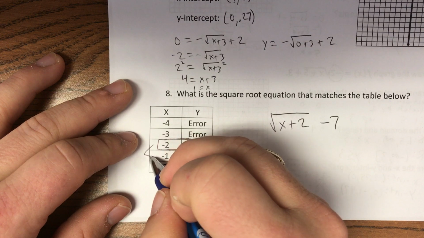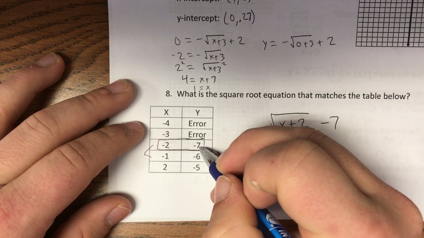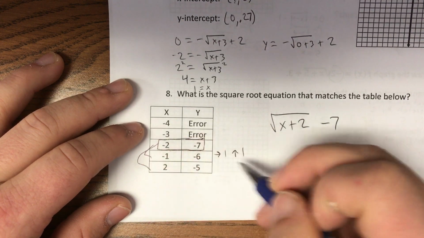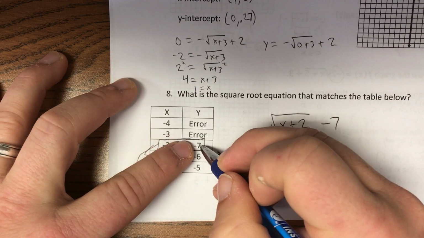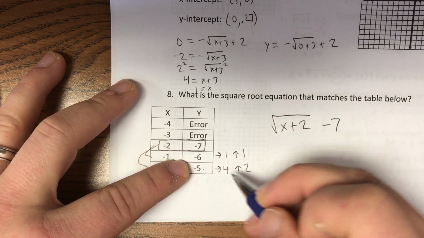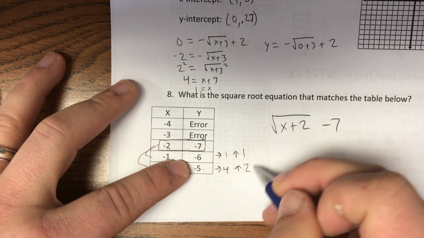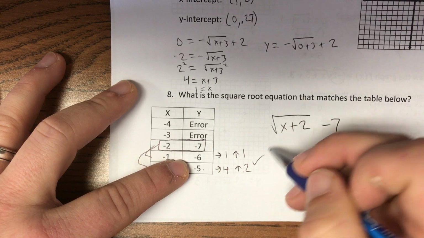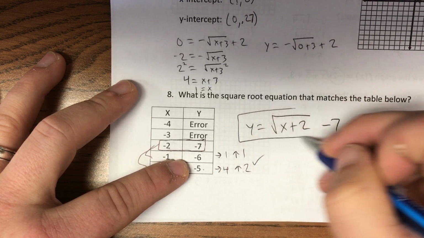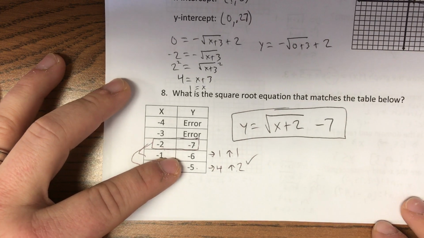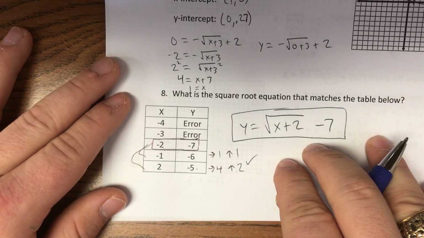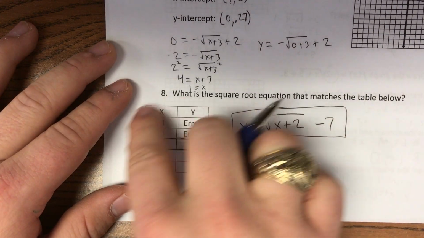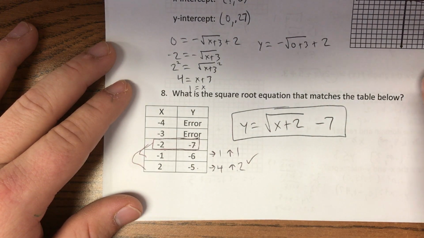From here, when we go right 1, it's going from -7 to -6, which is up 1. When we go right 4, it goes from -7 to -5, which is up 2. That follows the parent curve, where it goes right 1 and up 1, right 4 and up 2. And so there's no stretch, no compress, no reflection. That's my equation. And we can always check this on a multiple choice question, especially put in the answer choices into my y equals and see which one matches the table that's given.